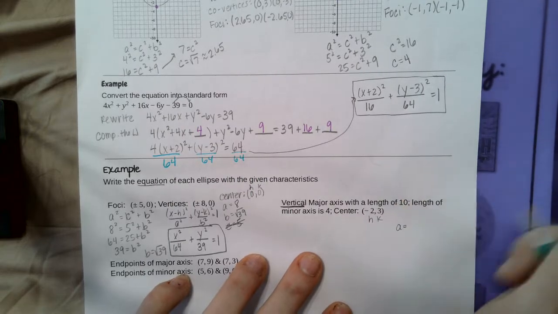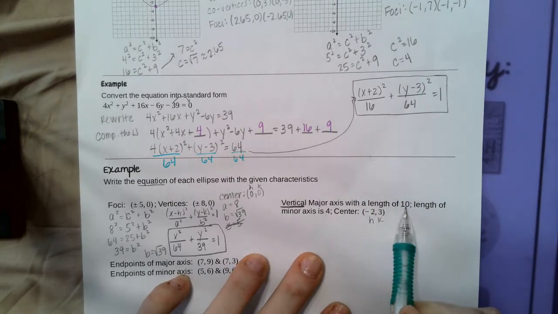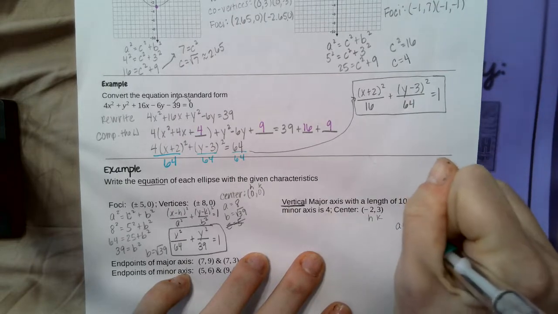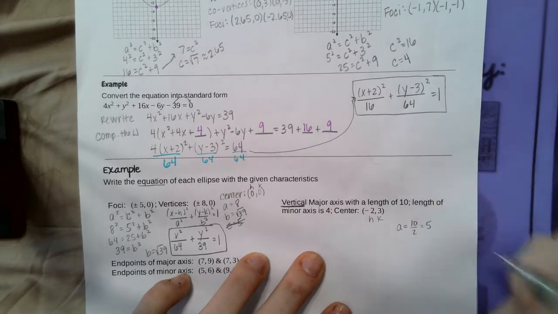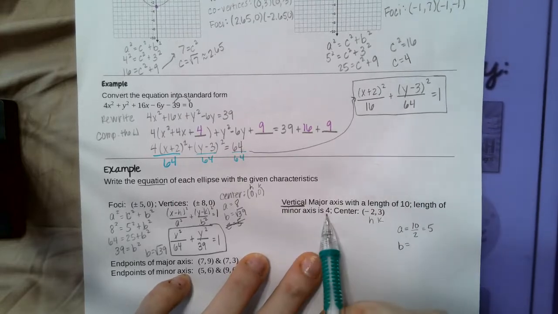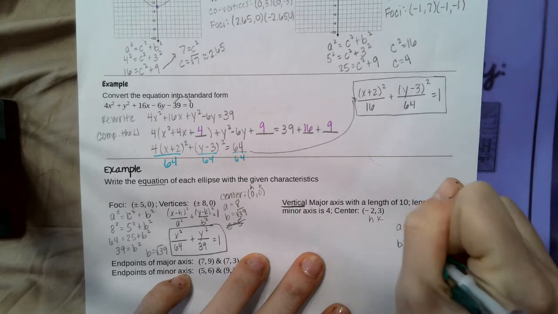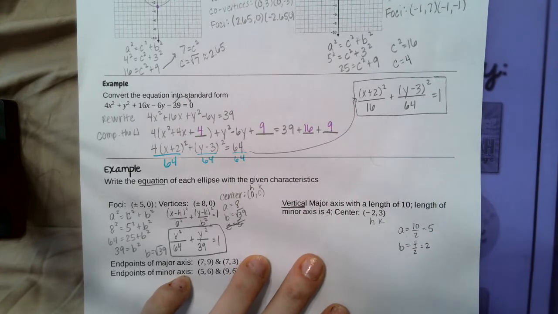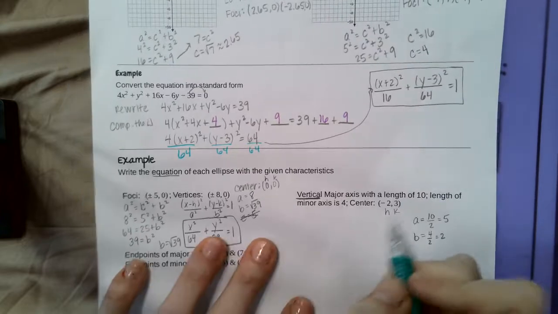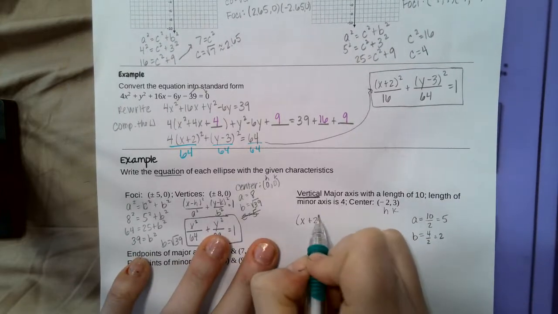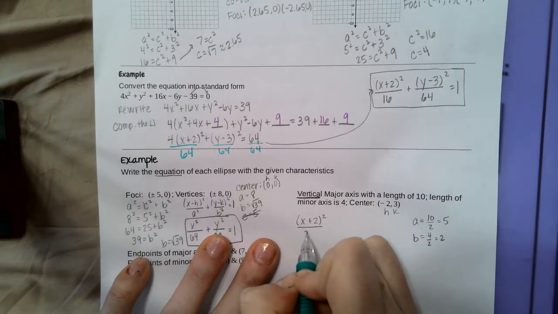Our a, now if the whole length of the major axis is 10, then our a would be 10 cut in half, which is 5. Okay, the length of our minor axis is 4, so 4 cut in half is 2. And now we can go ahead and plug in our values. So it would be (x plus 2) squared all over 25.